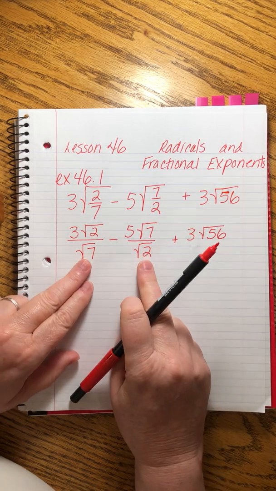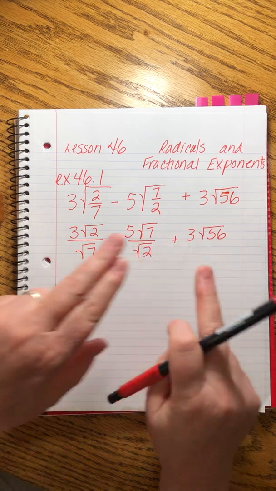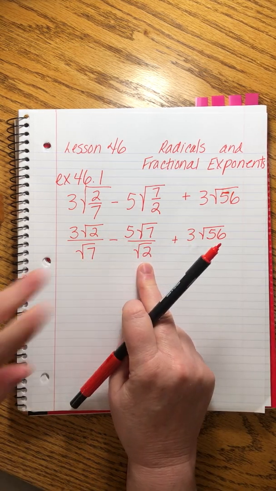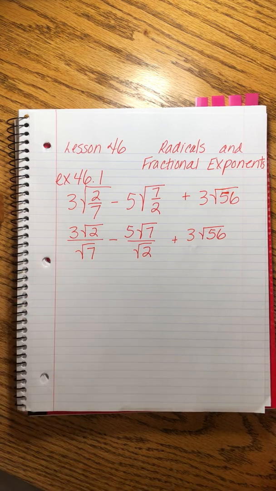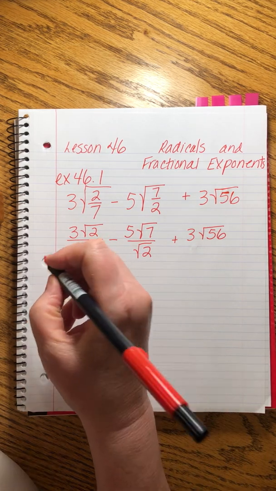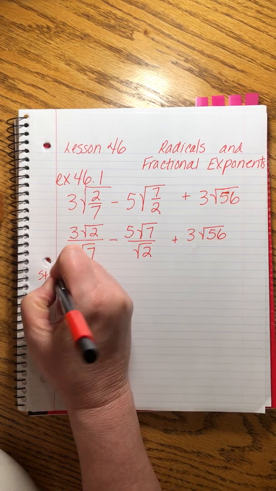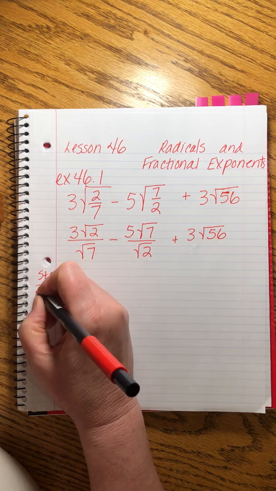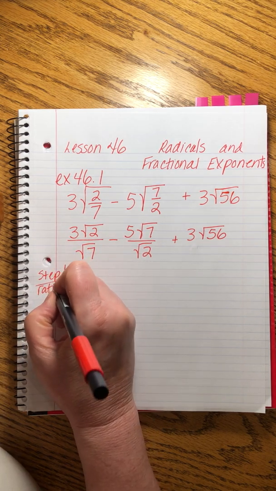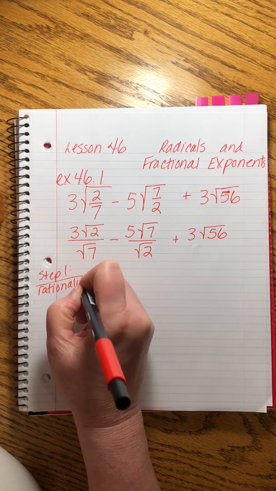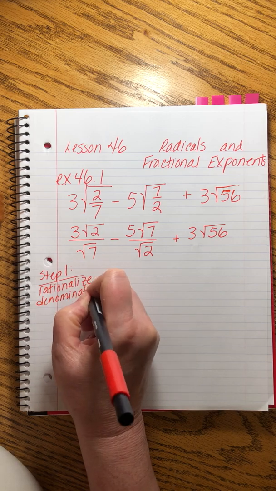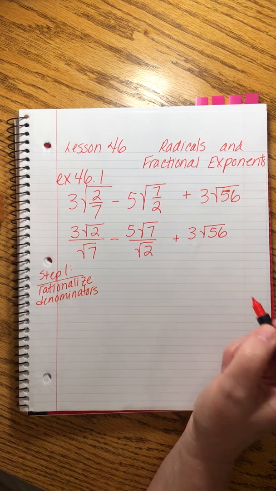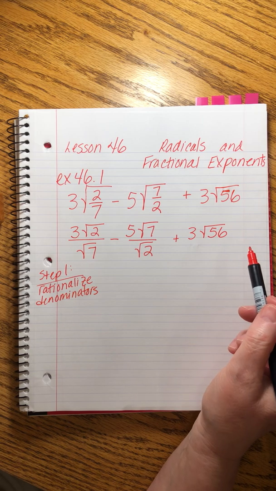We can see that these guys look more or less the same. He's kind of an oddball. Let's deal with these guys first. The first problem that I have with the way this looks is these denominators. I don't like rational denominators. I don't want to deal with them. So, step 1. Rationalize denominators.